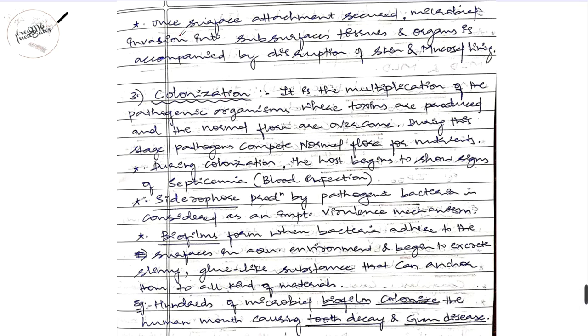Once the surface attachment is done, microbial invasion into the tissues and organs is accompanied by the disruption of the mucosal lining or the skin. Now, colonization. It is nothing but the multiplication of the pathogenic microbes wherein toxins are produced. During this stage, pathogens compete with normal flora for their nutrients, and the host begins to show the signs of septicemia, infection of the blood.